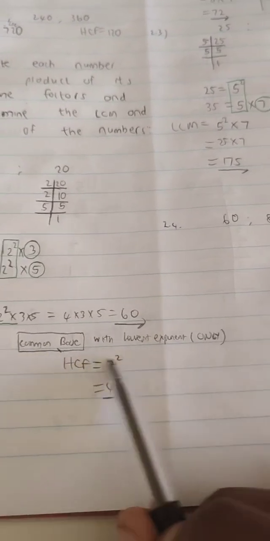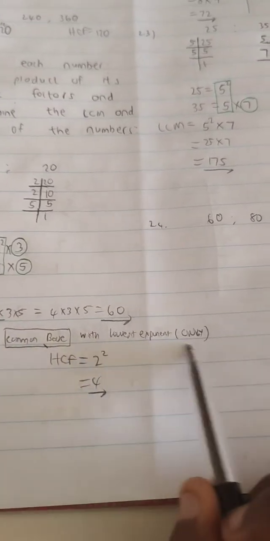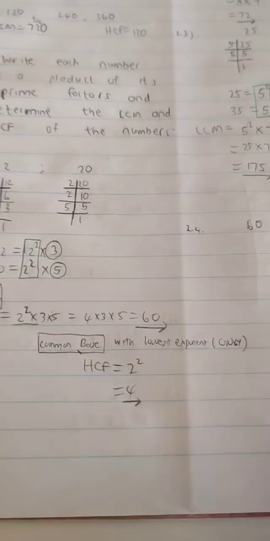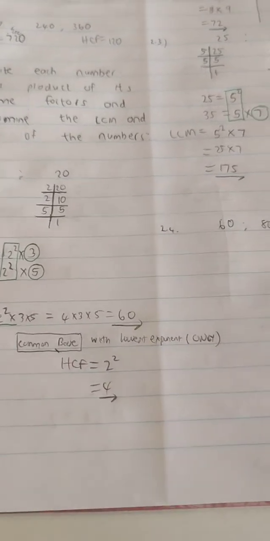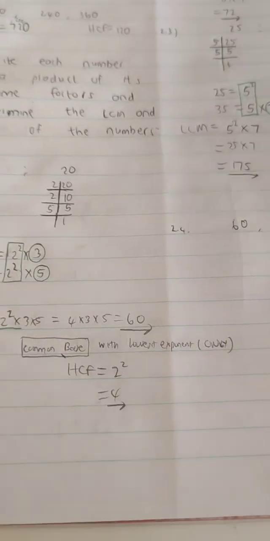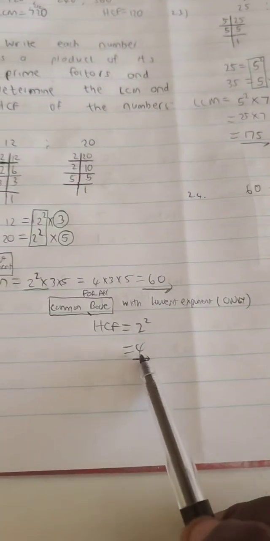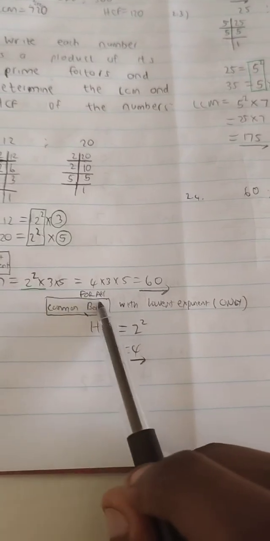Okay, common base. So here for HCF, common base with the lowest exponent. We only choose from the common bases. Leftovers, we don't even go towards, right? Choose the common base, and it has to be that common base is common for every number. It can't be common for some of it. Has to be common for all. Common base for all. This is very key. Yeah, when you go to HCF, you choose the common base for all.